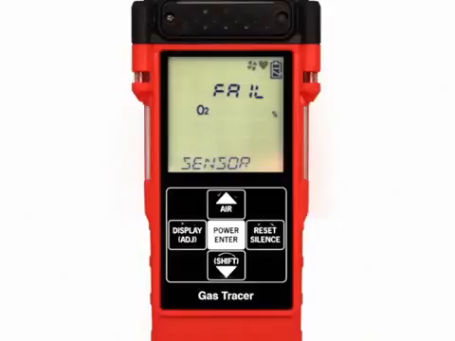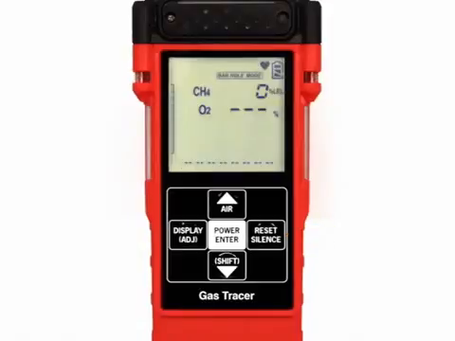If you wish to continue, press and release the Reset Silence button to acknowledge the failure. The instrument will then proceed to bar hole mode. Once in bar hole mode, the gas reading for the failed sensor will be replaced by 3 dashes. The failed sensor should be replaced as soon as possible.